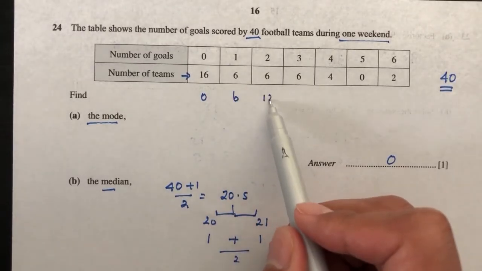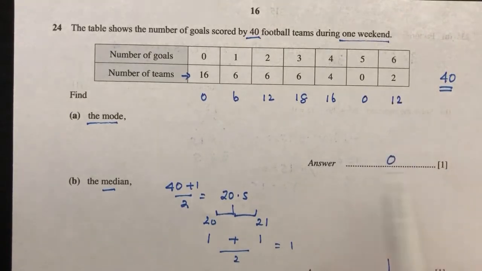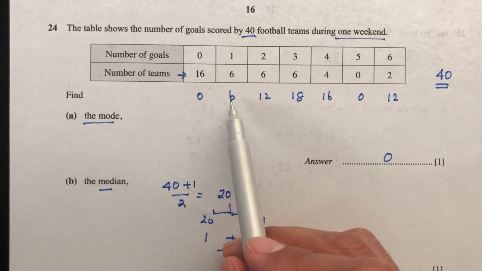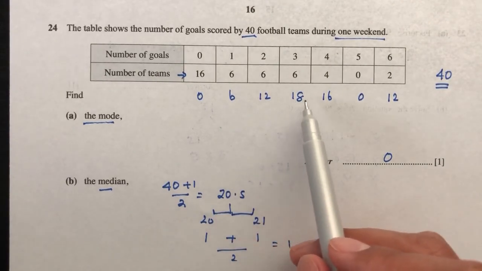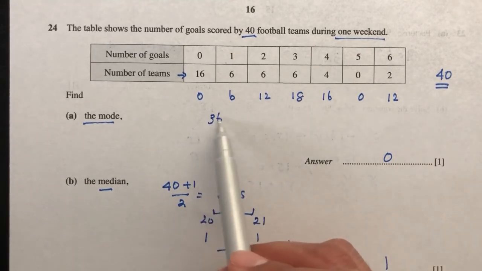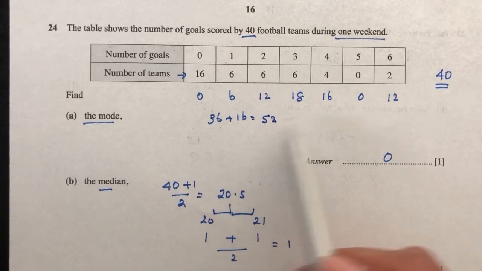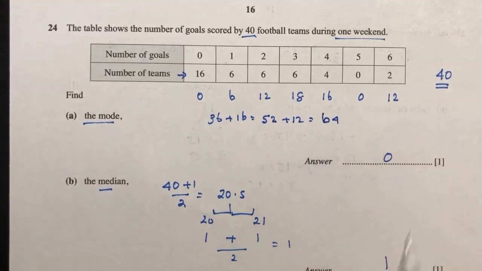2 times 6 is 12. 18, 16, 0, and 12. If you add everything up, you will find the sum. So 6 plus 12 is 18. 18 plus 18 will be 36. 36 plus 16 will be 52. Plus 12 will be 64.